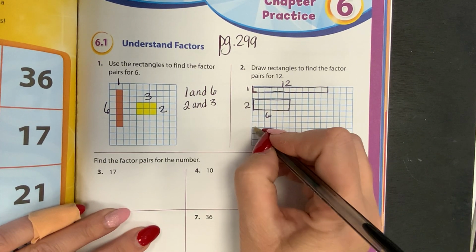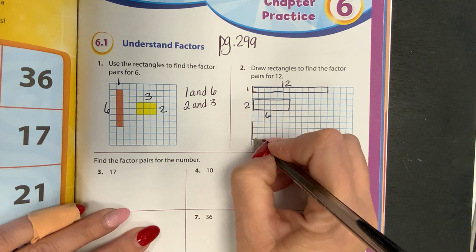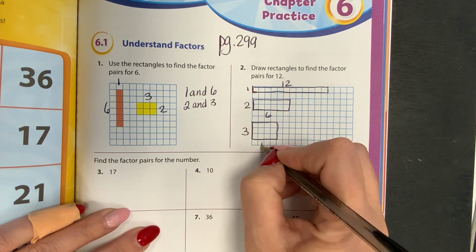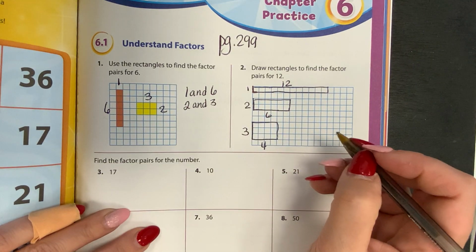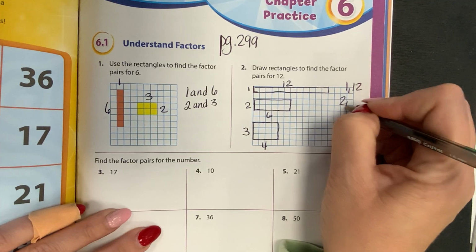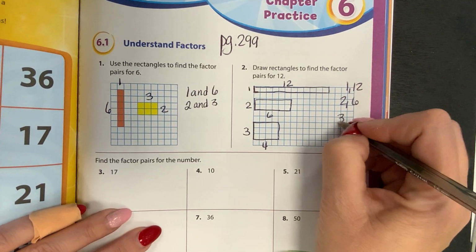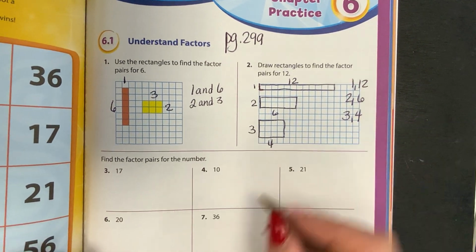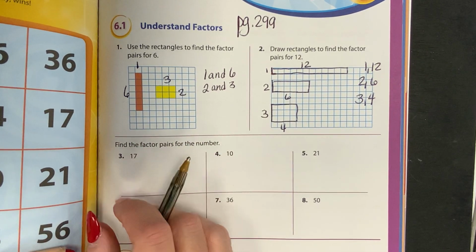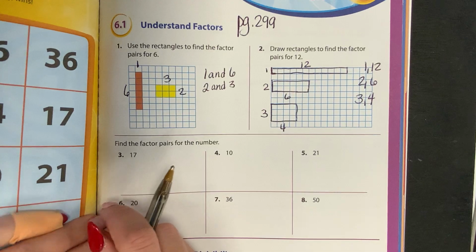And then we're going to do a 3 by 4. 1, 2, 3, 1, 2, 3, 4. So that's going to be a 3 and a 4. So that's our factor pairs here. We've got 1 and 12, 2 and 6, and 3 and 4. Okay. Now, we don't have to draw areas for these. We're just going to list the factors.